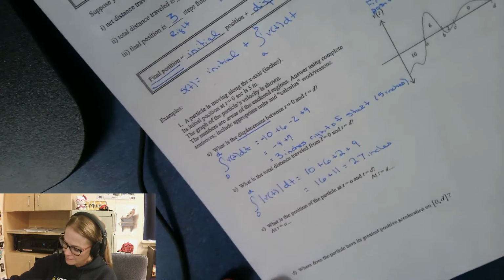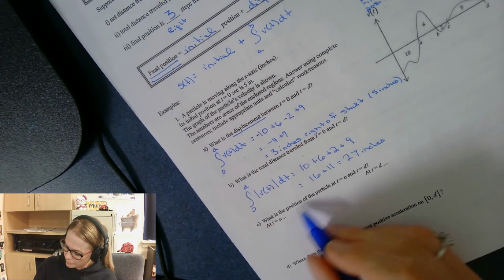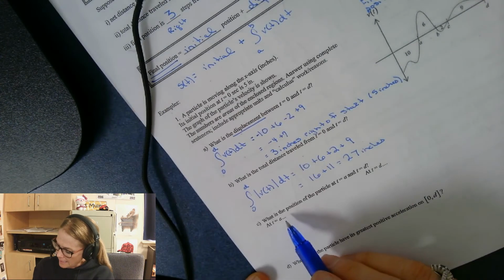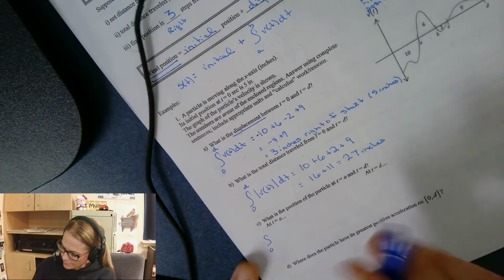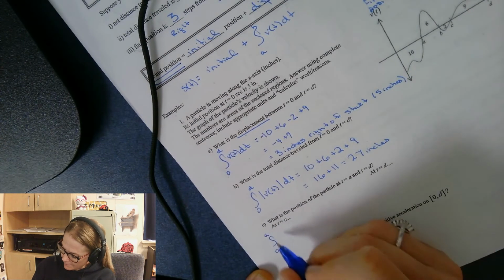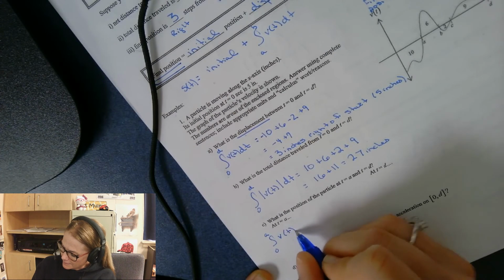And then now what's the position? Okay, so position, still the s, the s is a position, but now we have an initial, we're changing from starting at origin to starting at 5. So we're going to go from 0 to A of v of t dt.